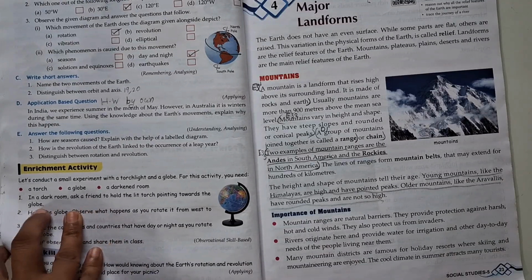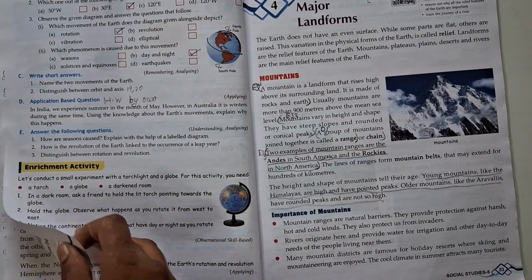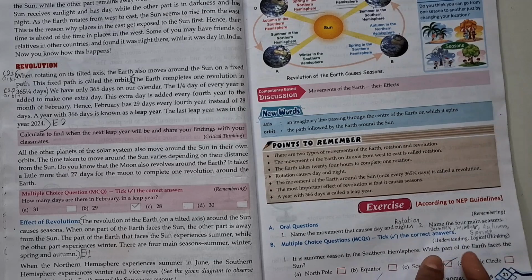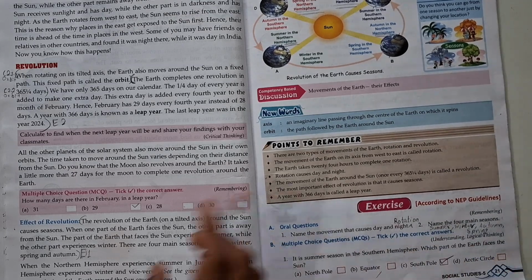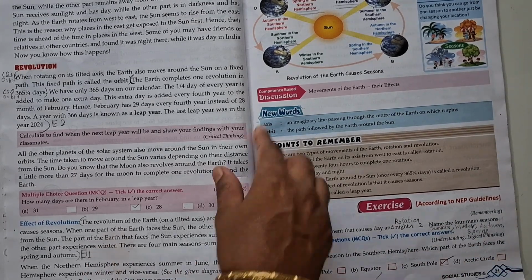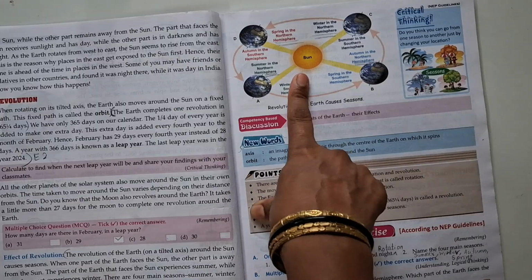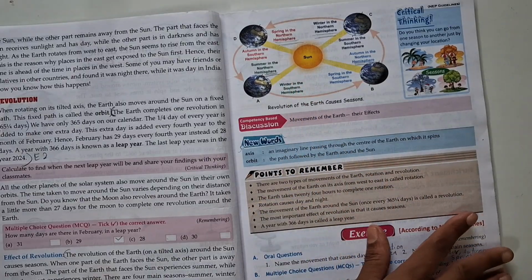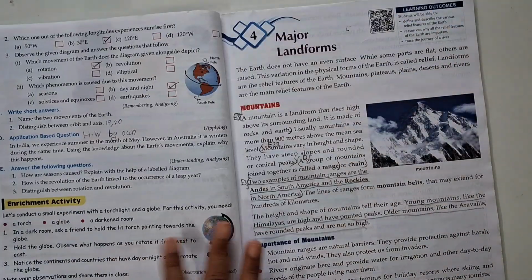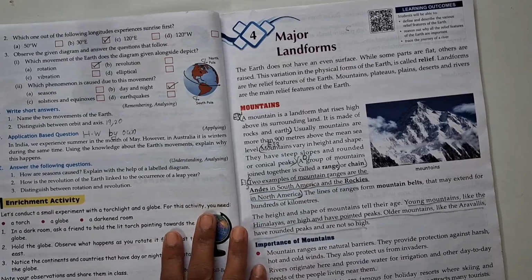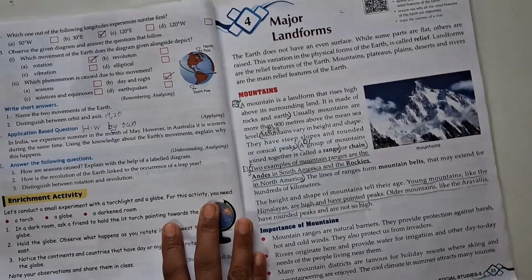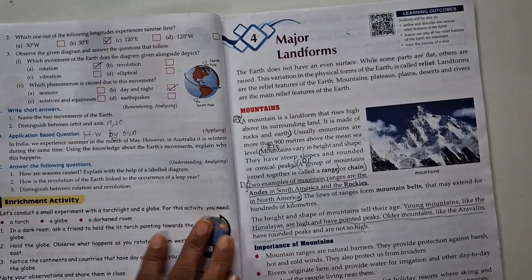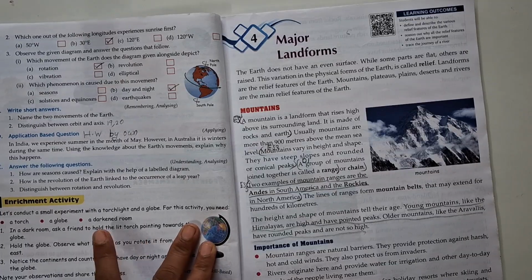I tell you, how are seasons caused, this paragraph and your labeled diagram is here. Okay. Make your question's answer. If you have any confusion, comment to me. In the next SST lecture, we together will write down this question's answer.